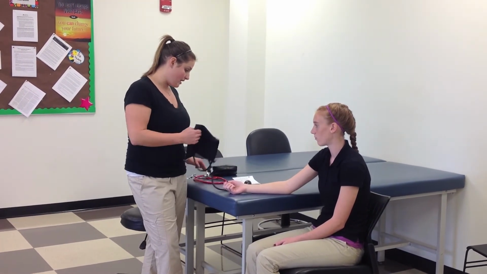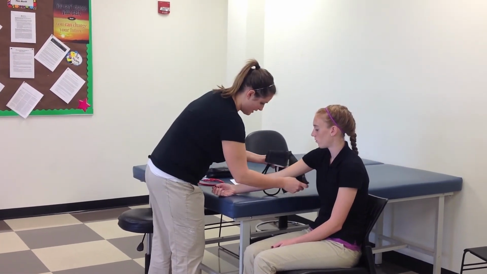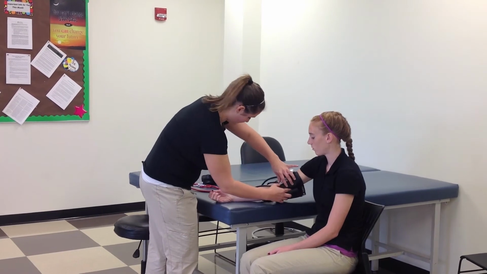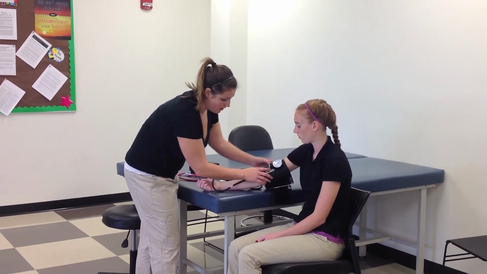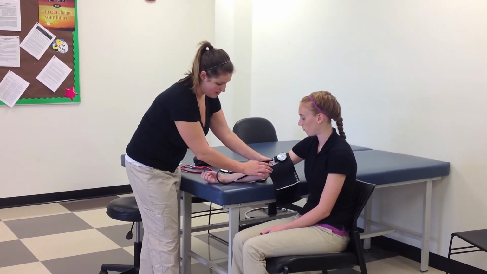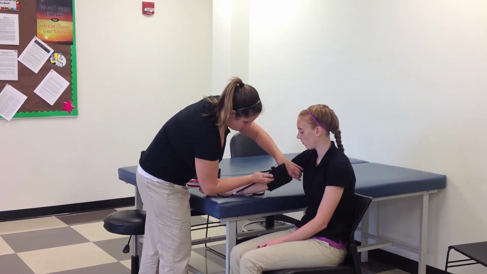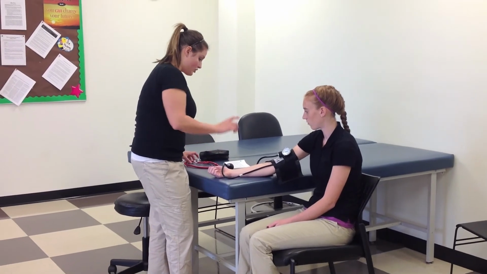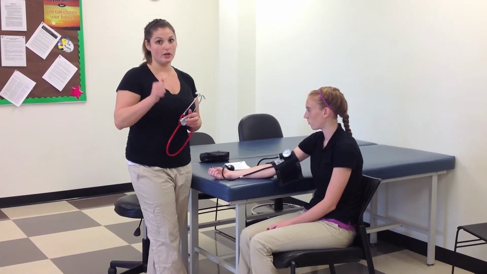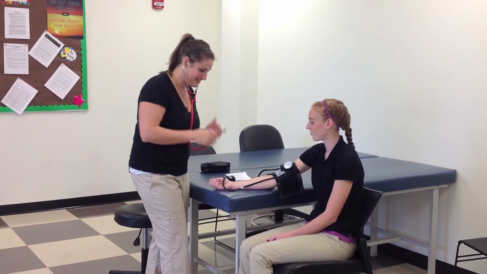And next, you want to apply the cuff and put the bladder of the cuff over the medial aspect of the arm. So right here, you can tell on this cuff it's nice because it says right arm, and there's an arrow to where you should have it. When you start to pump up the cuff, you want to pump it up till you cannot hear the pulse in the arm anymore. So I'm going to show you how to do this.